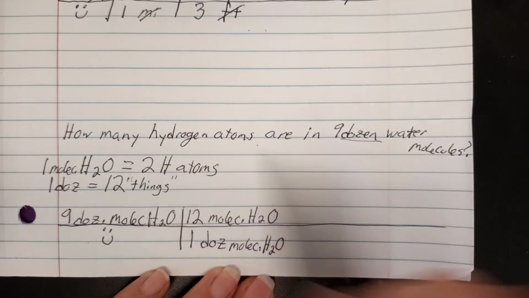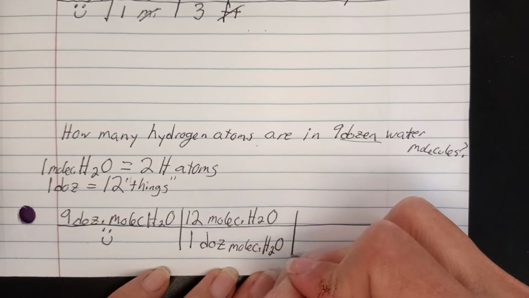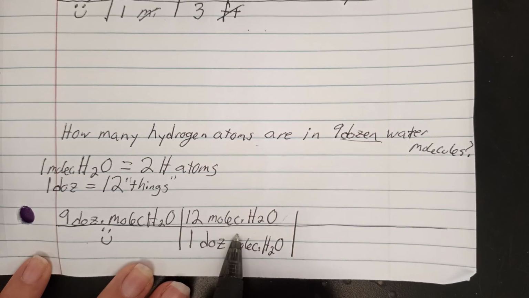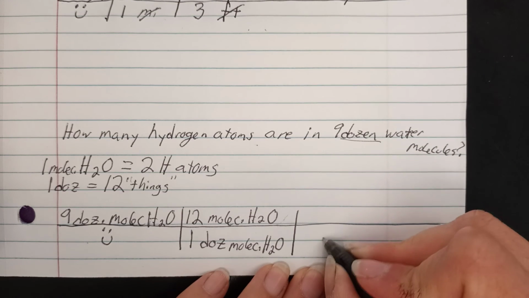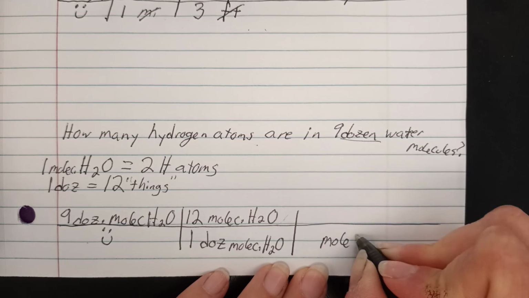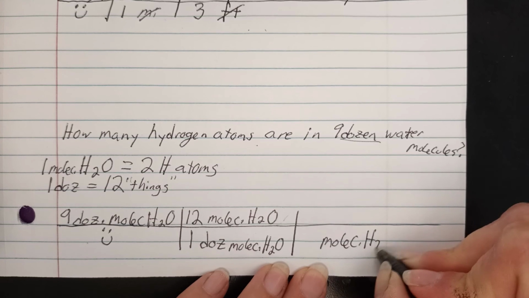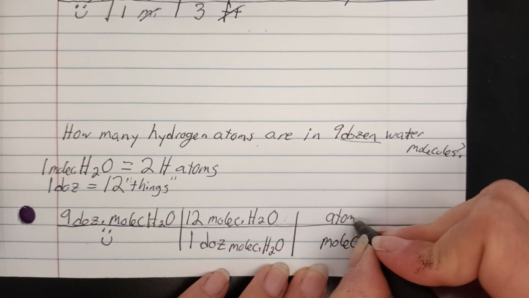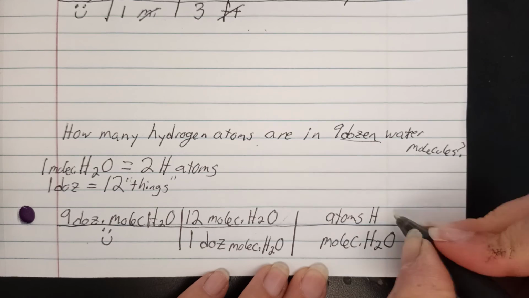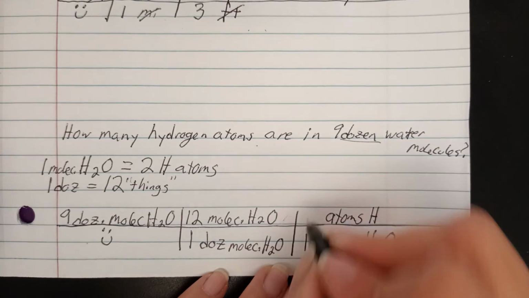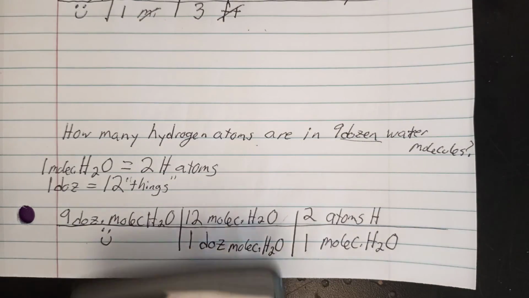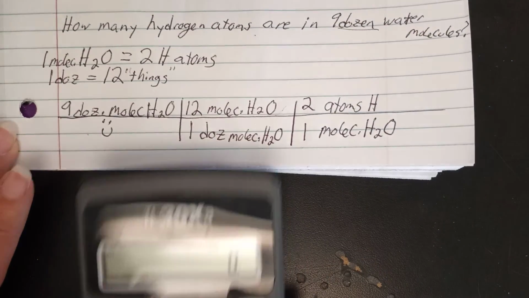I'm asked for hydrogen atoms. So I draw another line, and I take this right here, drop it to the bottom, molecules of H2O, okay. Atoms of hydrogen, and I know 1 molecule will give me 2 atoms. And I didn't mean to make almost all of these multiplication, it's just a coincidence. Let's scoot them up. We can get our calculator in here a little bit.